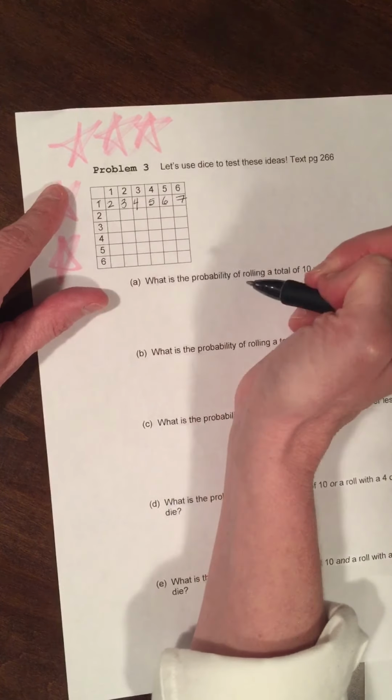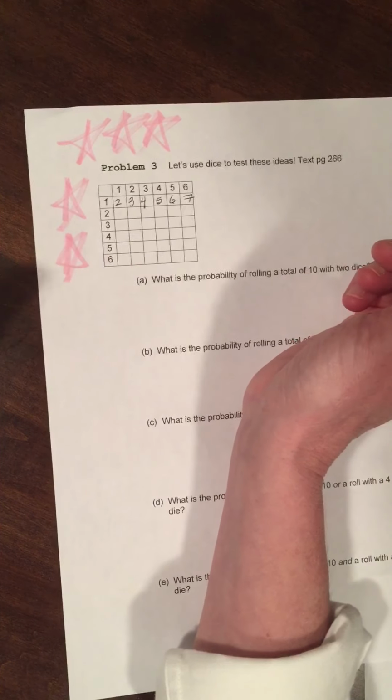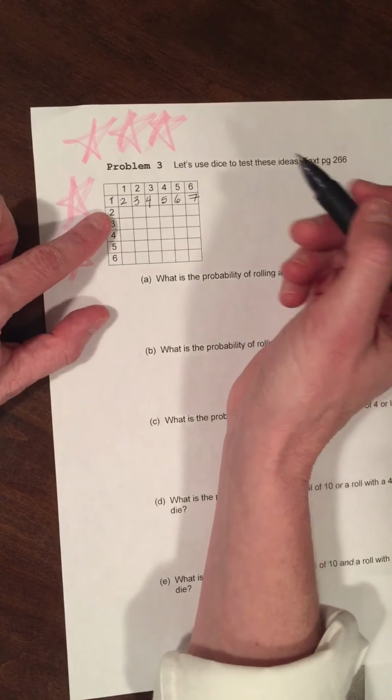This chart has to be memorized by you. It will not be given on the test. You've got to write it down. Okay, let me keep going.